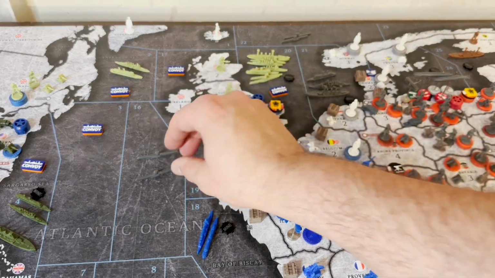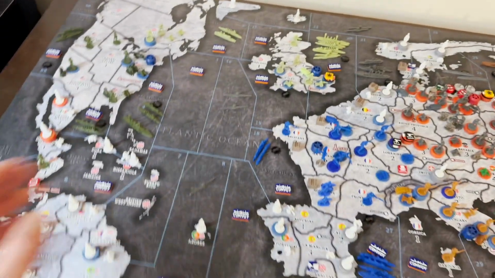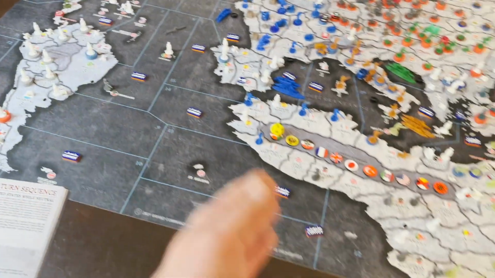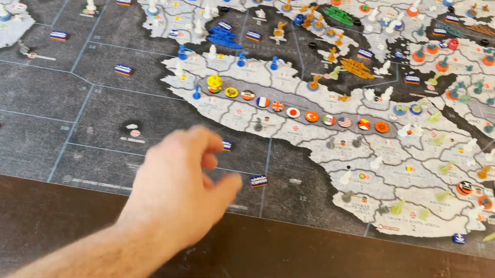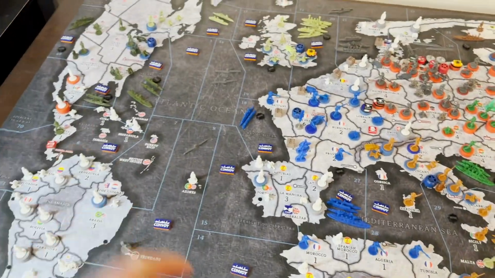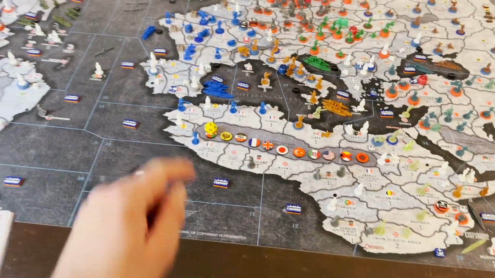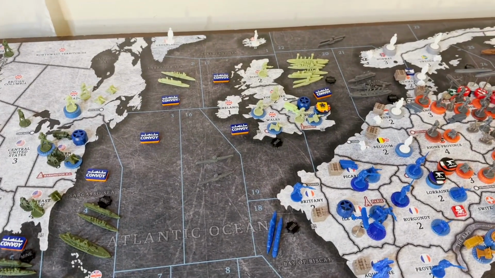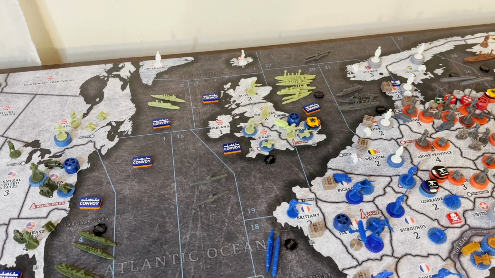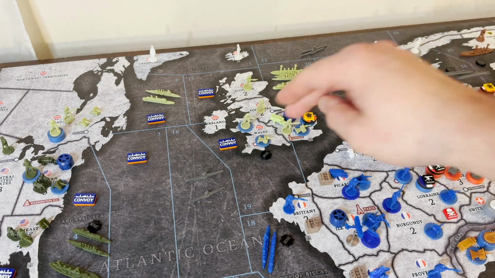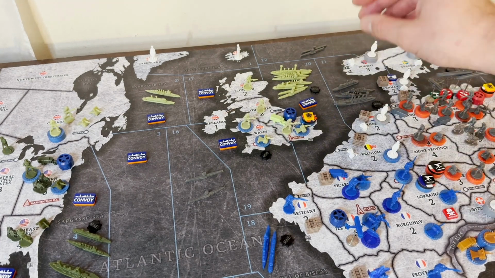Oh, and of course, if you're at war, you can end your sea movement in any sea zone. If it's not adjacent to anything, there's nothing to prevent you from ending your sea movement in there. If you're neutral, however, you cannot end your sea movement in there. If you're neutral, you have to end your sea movement adjacent to an original territory that you control, okay? Anyway. Let me backtrack up here.